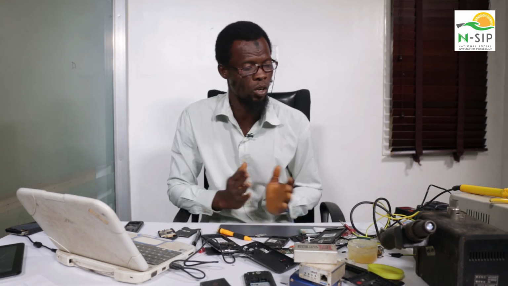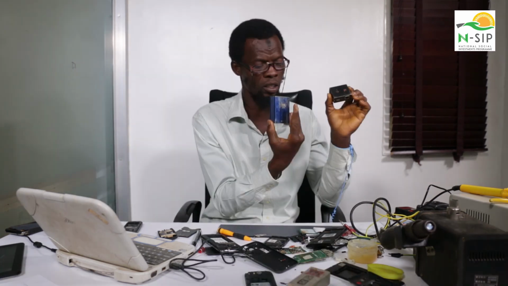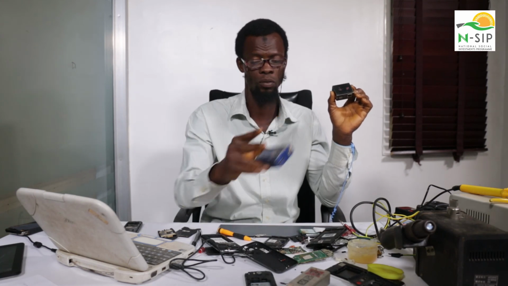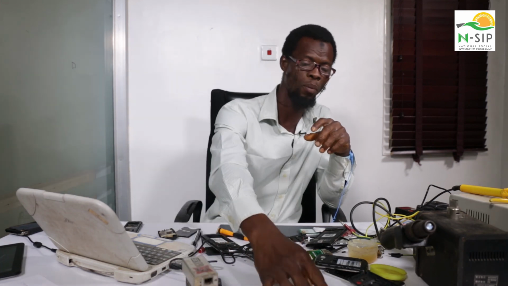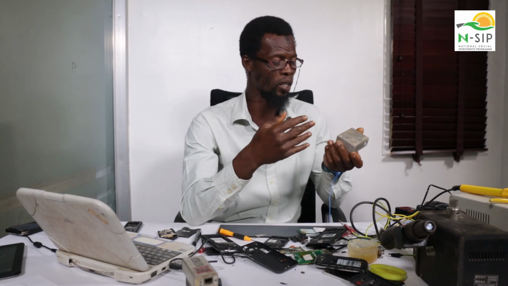Now, all that said, those are the tools we need for flashing, if you are using a software box or a flash tool. This is a UFS box. This is the Z3X box. This is the SC2 box. And this is the JAF box for Nokia. This one is strictly for Nokia.